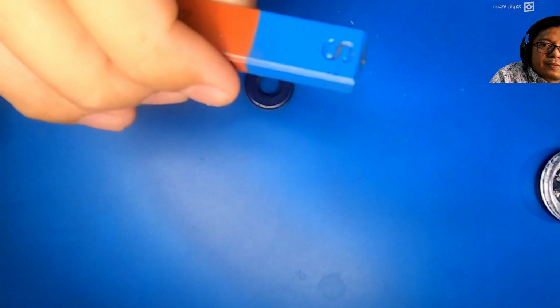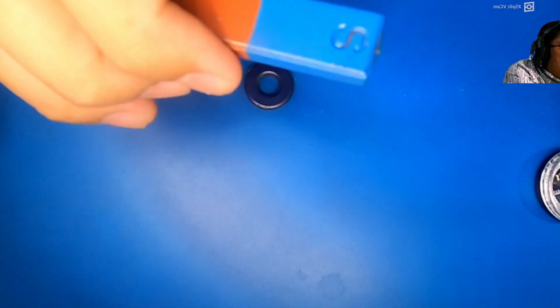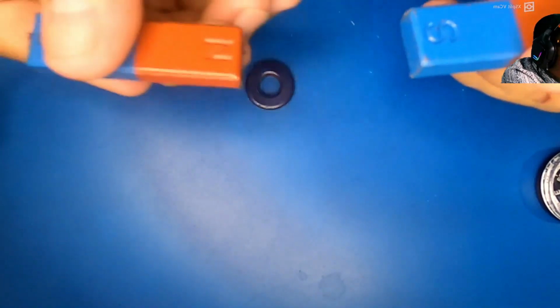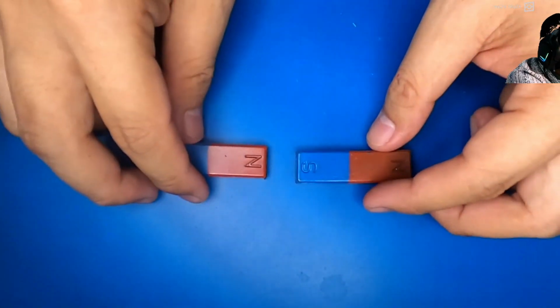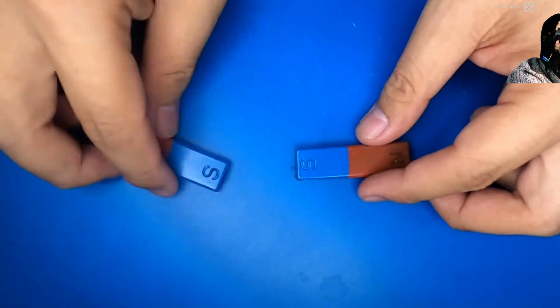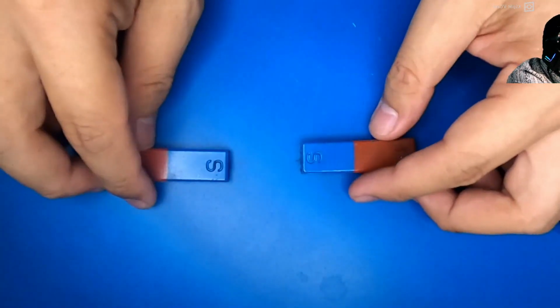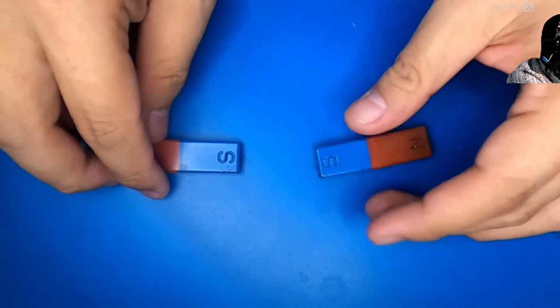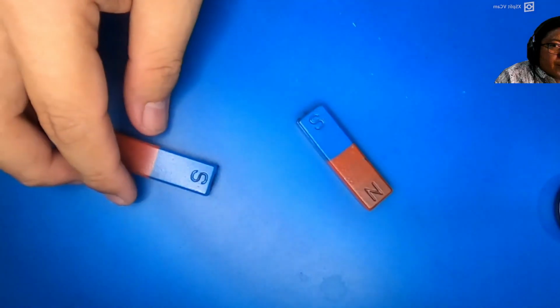Second, unlike poles attract, okay, like poles repel. Good.